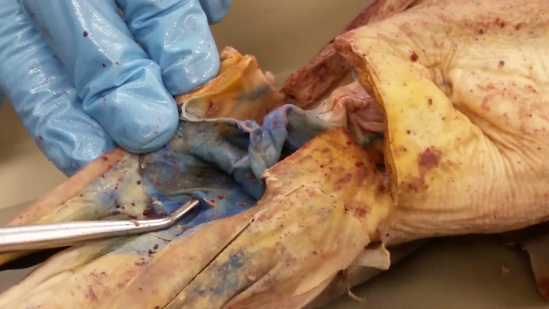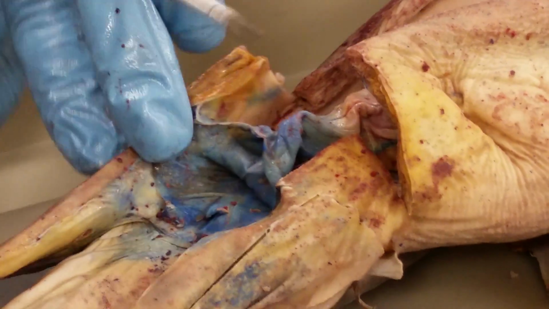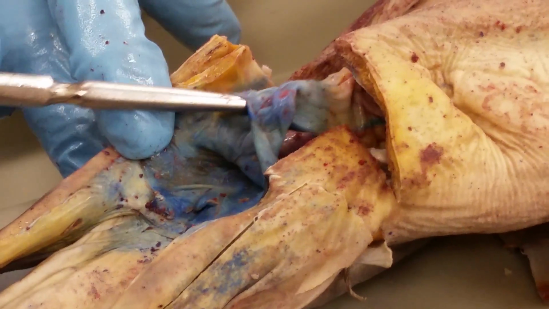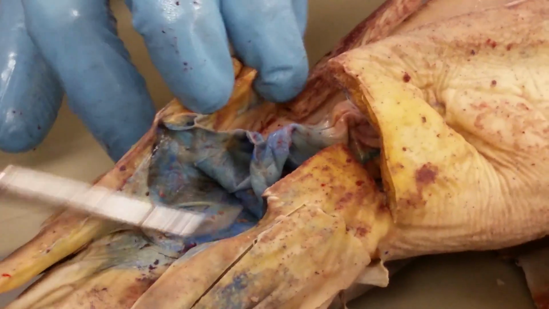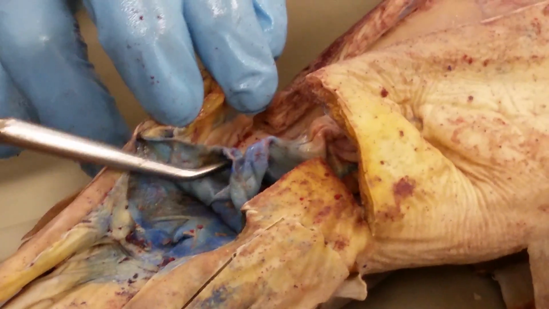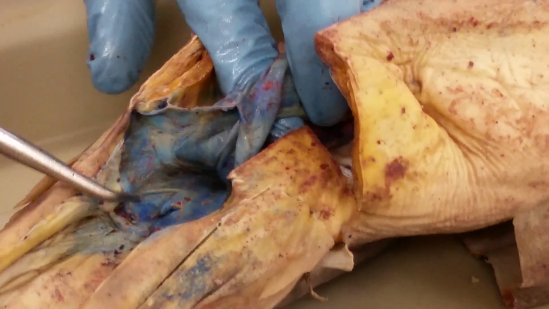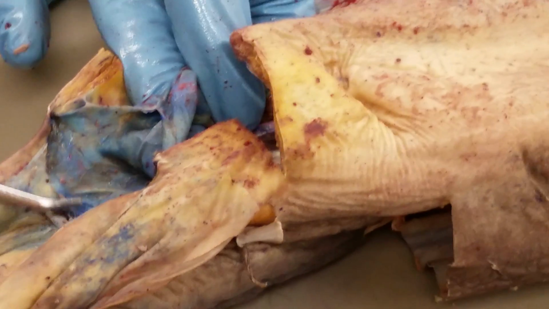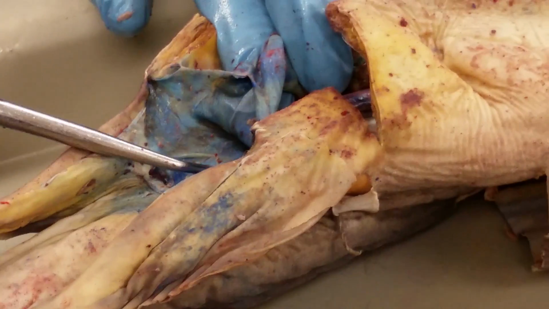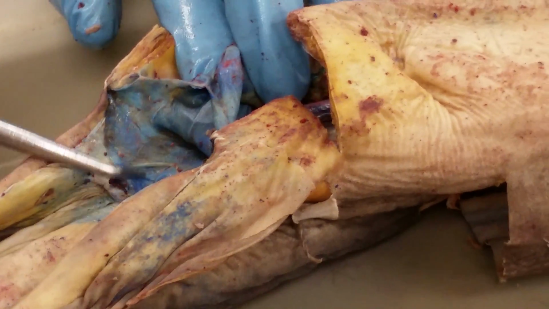Is where sperm and urine will exit the body. Alright, so going back to our rectum here, so the whole thing is a cloaca. The space that the rectum empties into is called the caprodium. The space here that the urogenital papillae empties into is called the urodium.